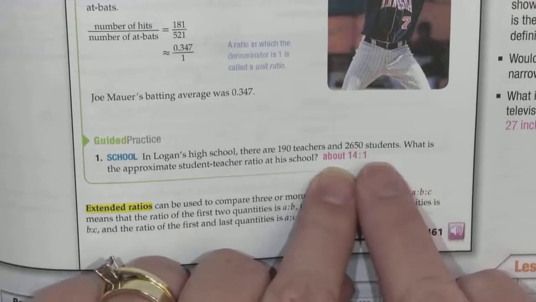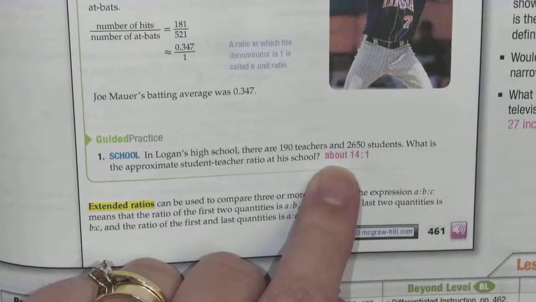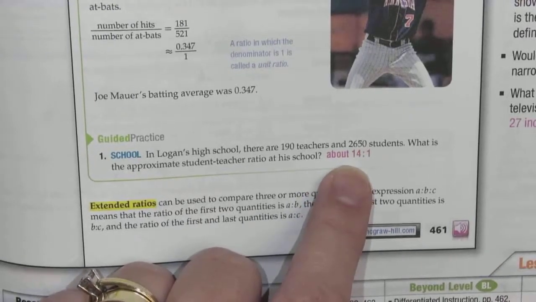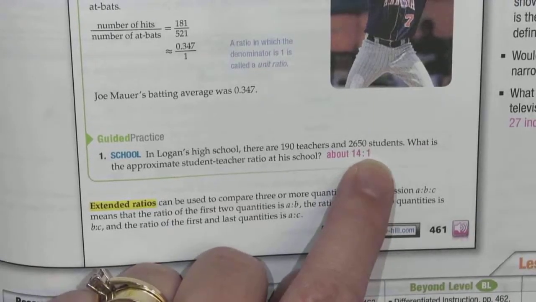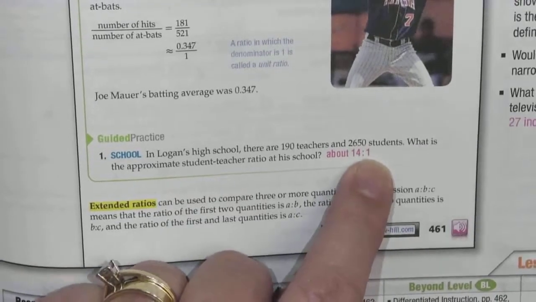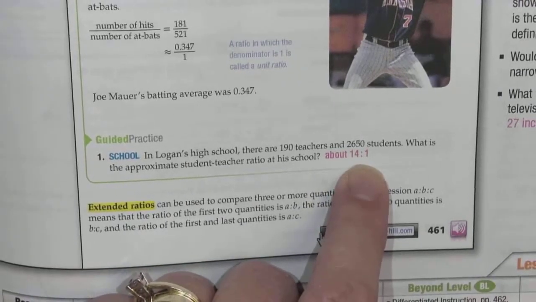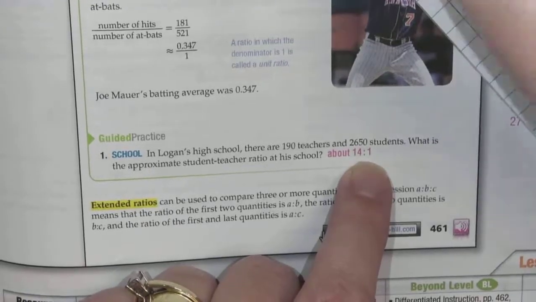Now, the way they wrote it is 14 to 1. Okay? So, I need a pencil. Could you run and get me a pencil or a pen? So, the way that they did it is they set up the colon ratio, and then you want to get it to be 1 to one teacher. About how many students are there to every one teacher?